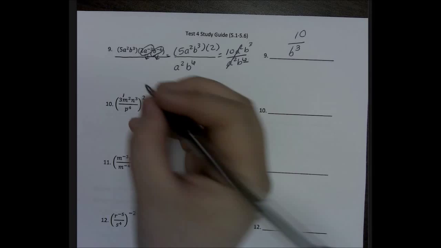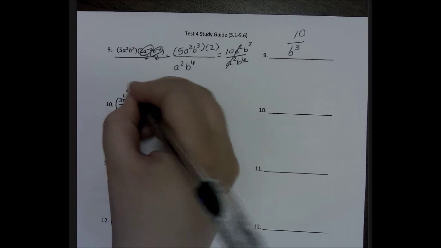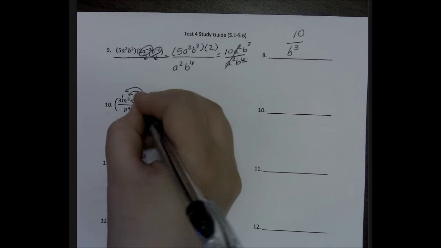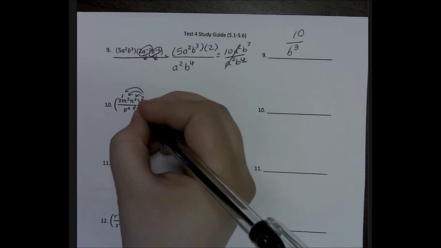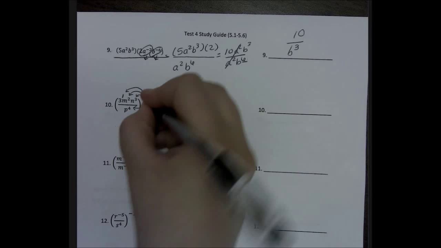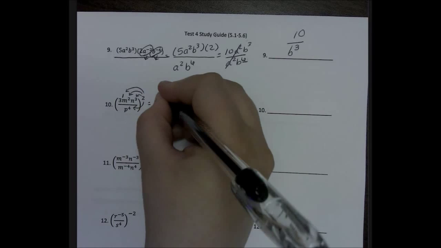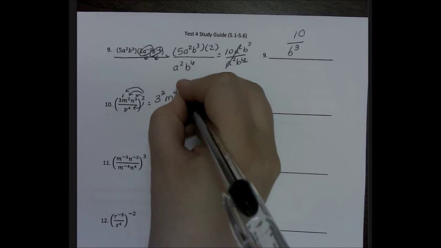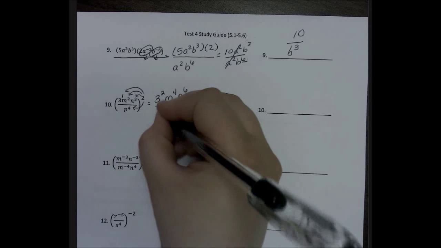So I'm going to distribute that 2 and multiply it by every exponent inside of that set of parentheses. So that gives me 3 squared m to the 4th n to the 6th over p to the 8.